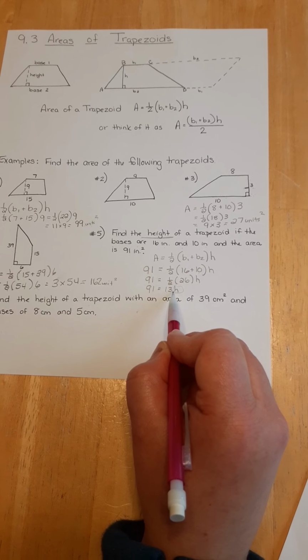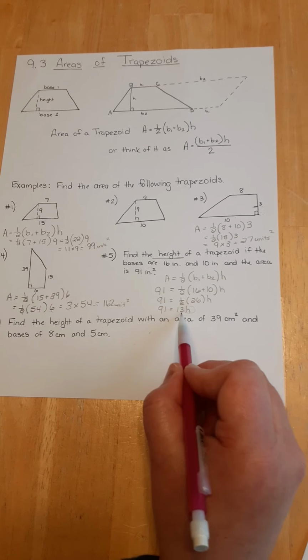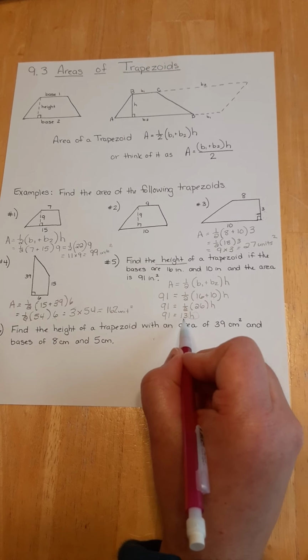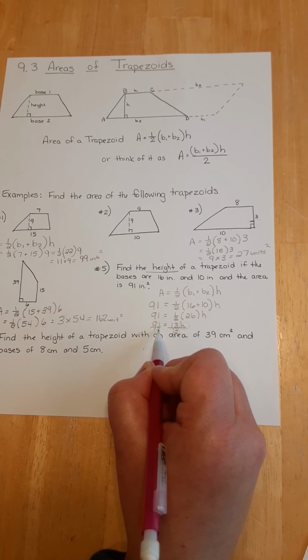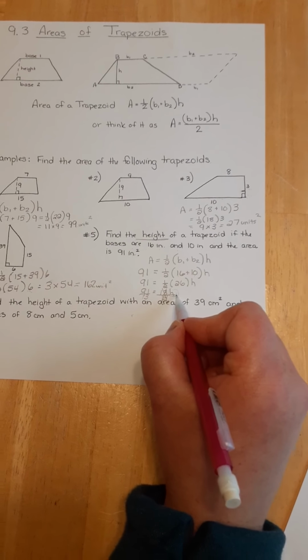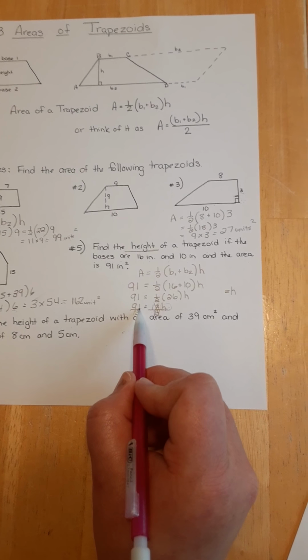So 13 times h, that's what it means because they're stuck together, side by side. What is the opposite of multiplication? It's division. So I'm going to divide this side by 13 and this side by 13. My 13s cancel out, and guess what I'm left with over here? I'm left with h.